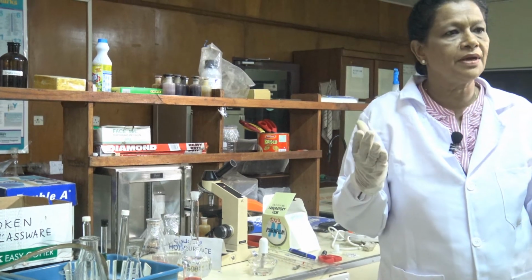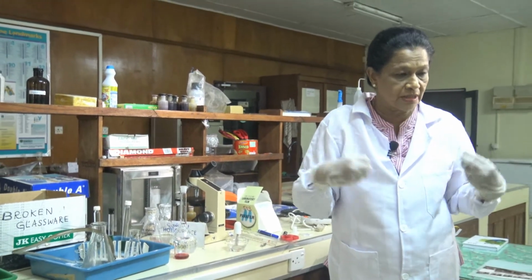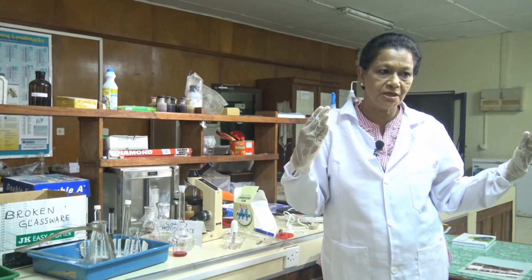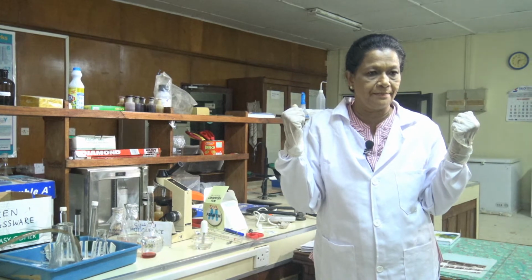If any chemical spillage occurs onto your skin or your eyes, immediately flush it using running water for at least 20 minutes. And before leaving the laboratory, clean the workplace and wash your hands properly using soap.